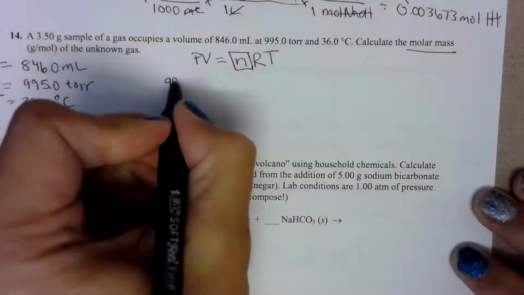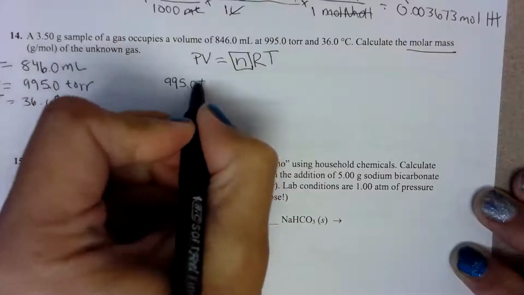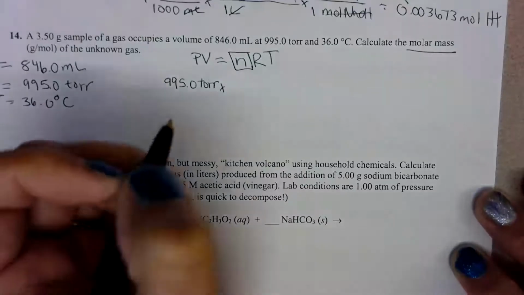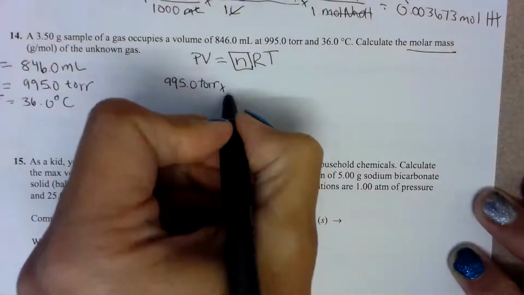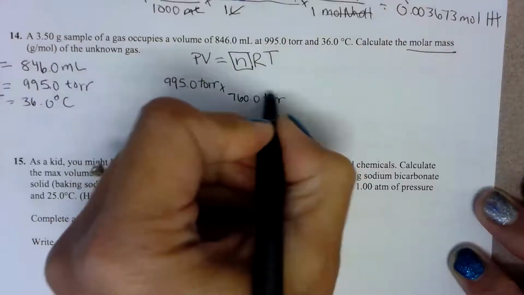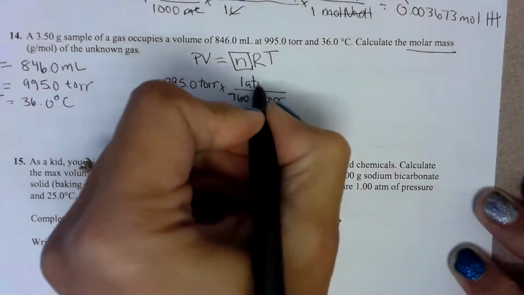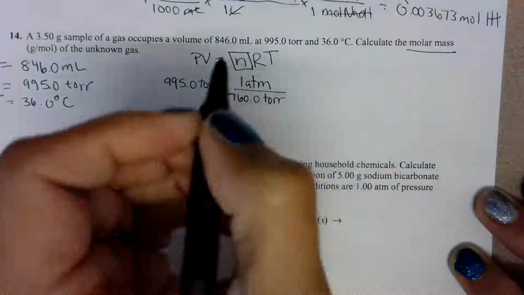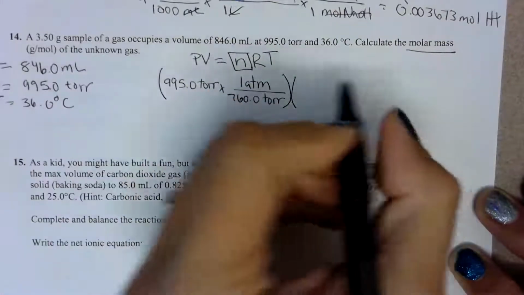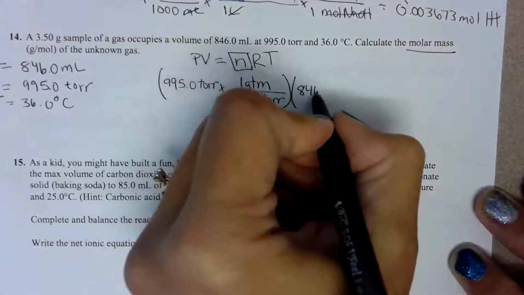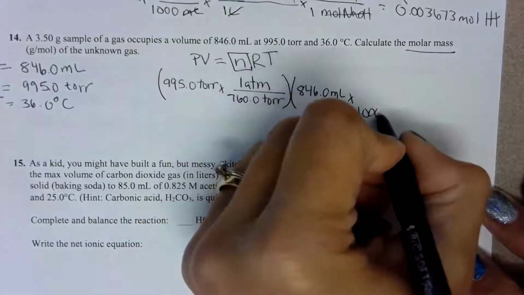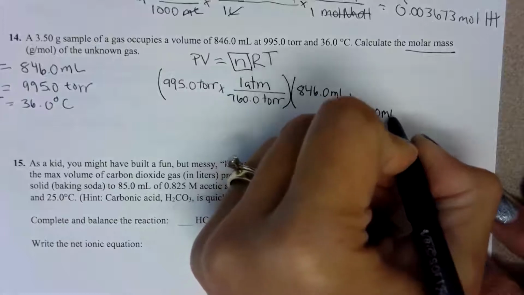Our pressure is currently in torr. So unless you're using another unit of R, which you can look up if you like, I find it easier just to know 760 torr for 1 atmosphere. Our volume, so there's P. Volume is 846.0 milliliters. And normally we have volume in liters. There are 1,000 milliliters in 1 liter.